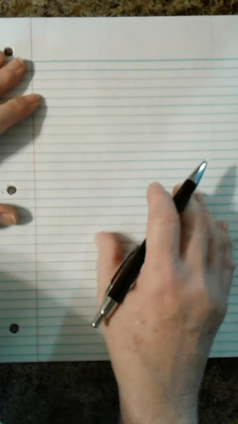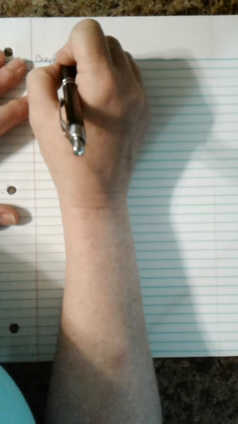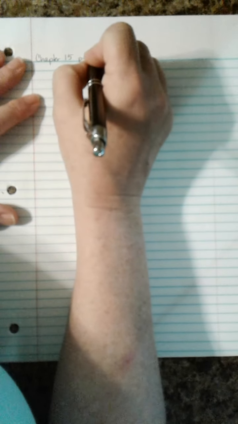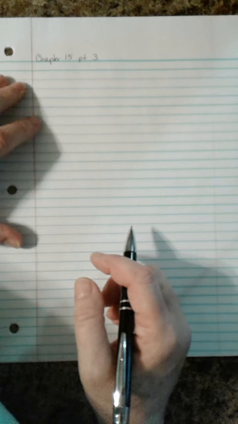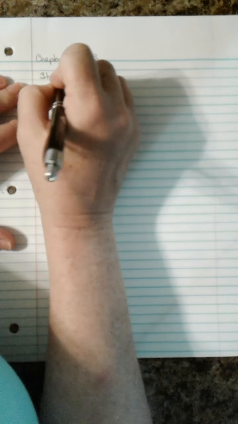Hey everybody, we're back. Chapter 15, Part 3. And this time we start looking at the shortcut method. I'm not a real big fan of the shortcut method, but it works. So, the shortcut method.